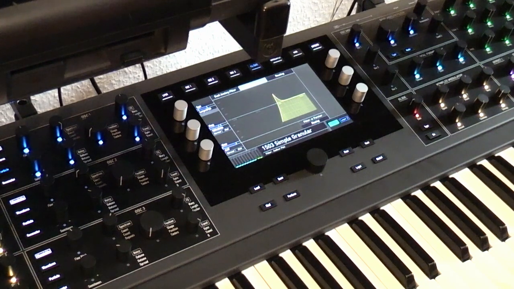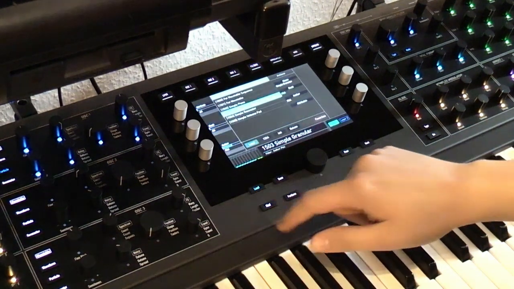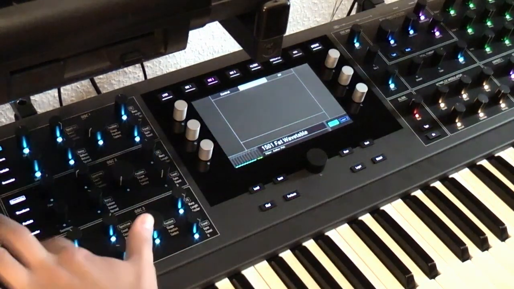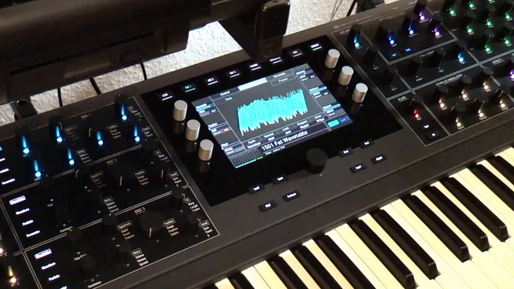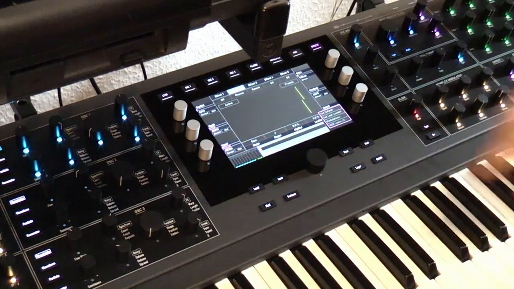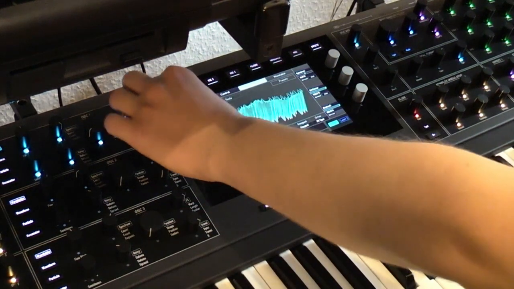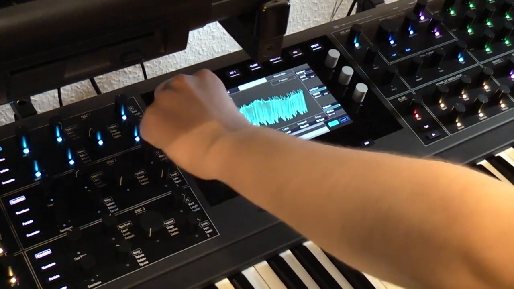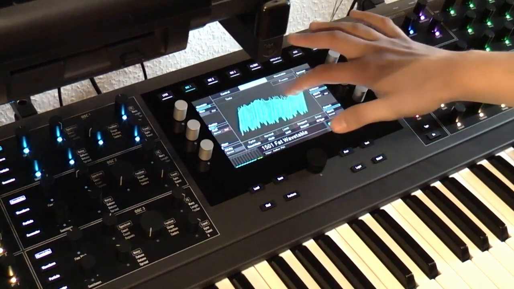Okay, so I think one part I can show you too is the wavetable oscillators. So I turn off the effects. Here, this parameter chooses the wavetable. Here you can choose the position within the wavetable, but with the newest firmware you can scroll through the wavetable with your fingers.